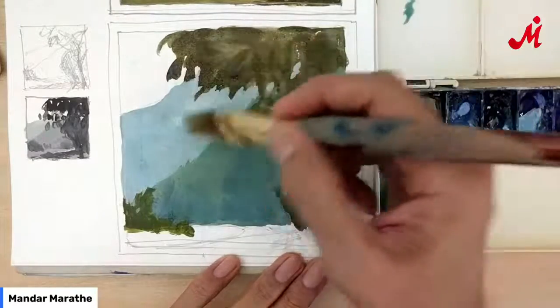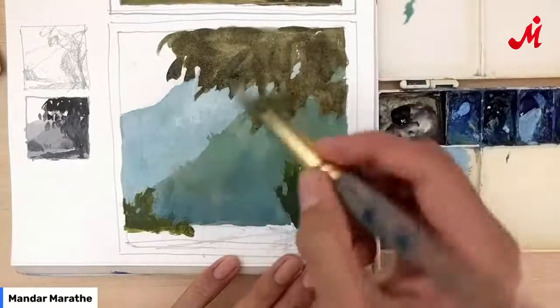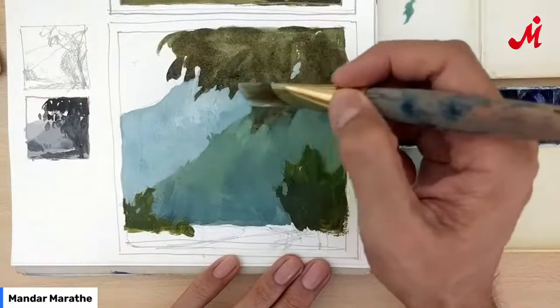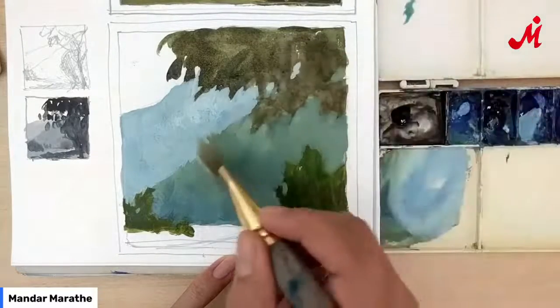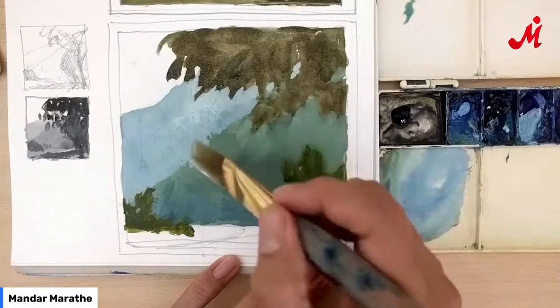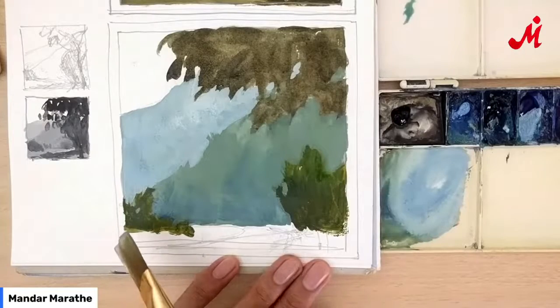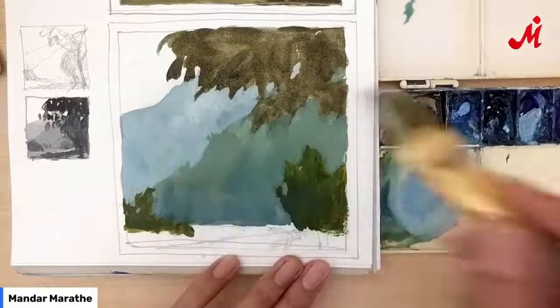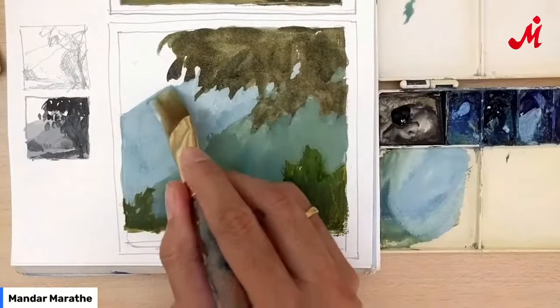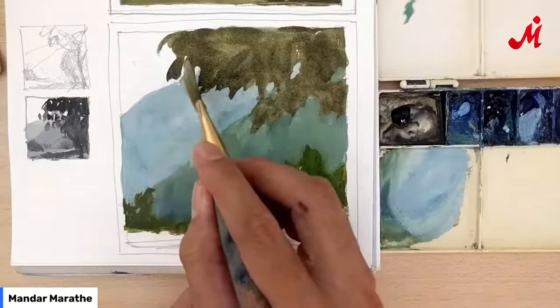And this looks too smooth or too meticulous, so I'll just make it go up and down so that it looks more natural. But I don't want this to exactly mimic this shape, so I'll keep it.